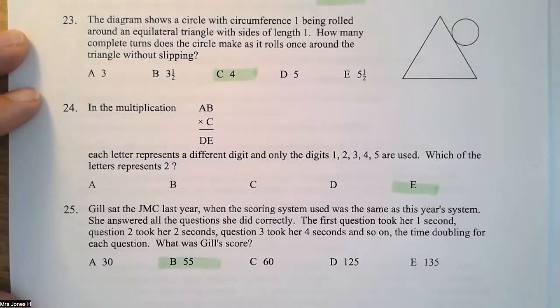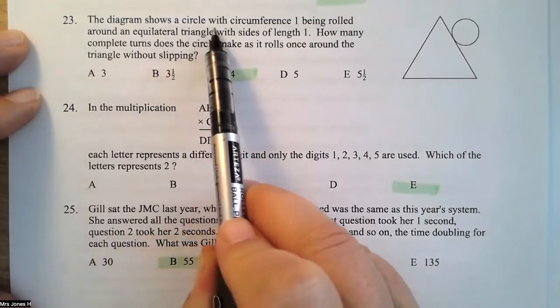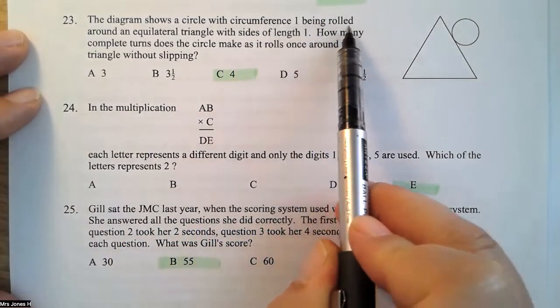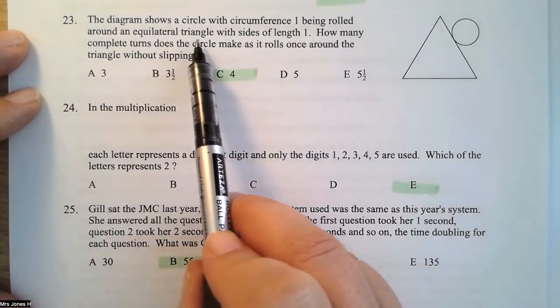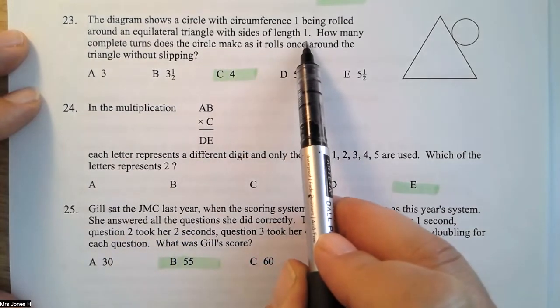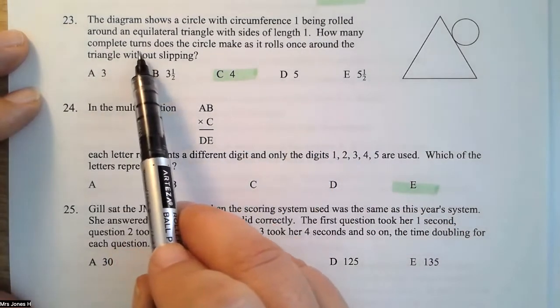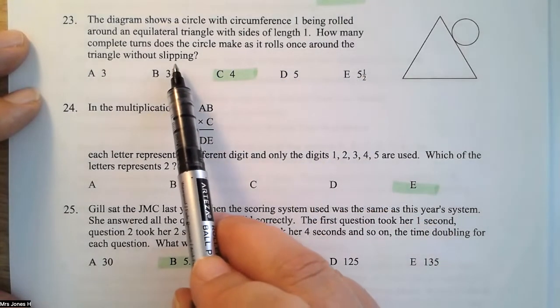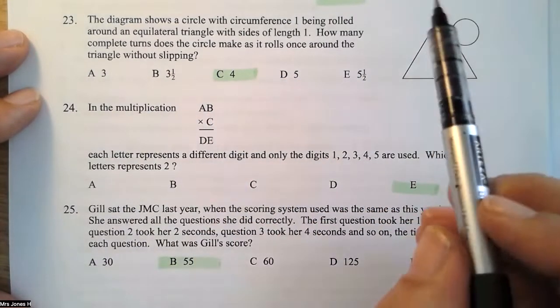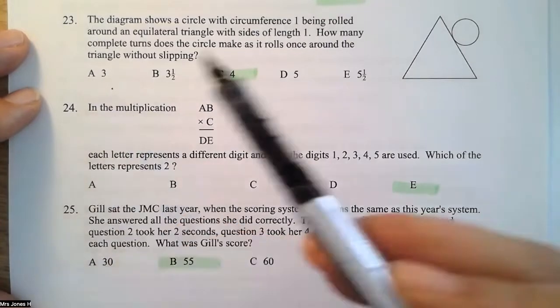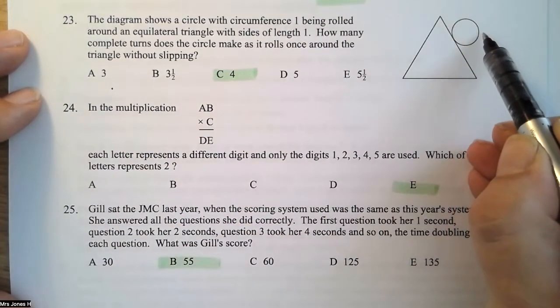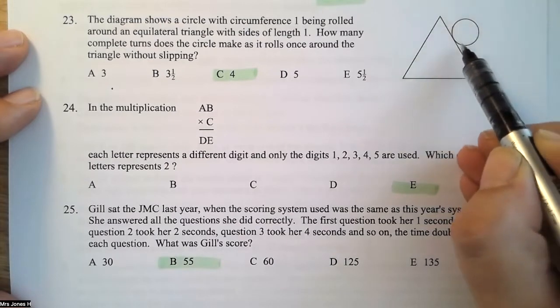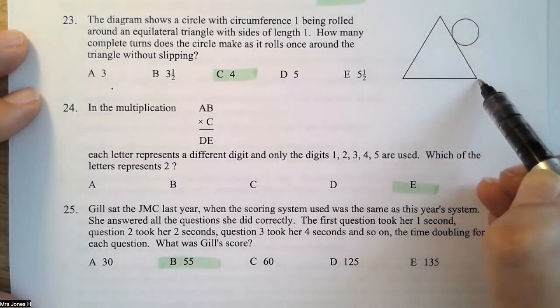Question 23. The diagram shows a circle with a circumference of 1 being rolled around an equilateral triangle with sides of length 1. How many complete turns does the circle make as it rolls once around the triangle without slipping? Now, the obvious answer to this is 3, because the whole distance around that circle is 1 and that distance is 1 as well.